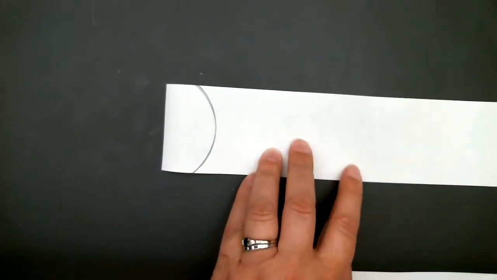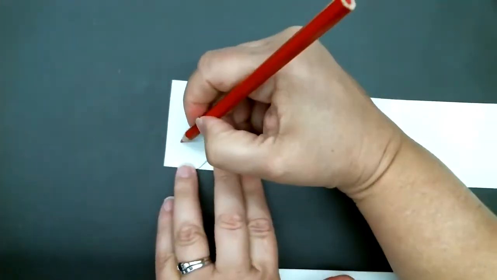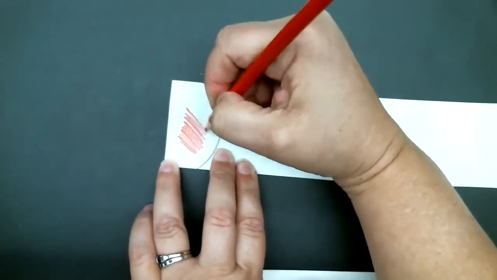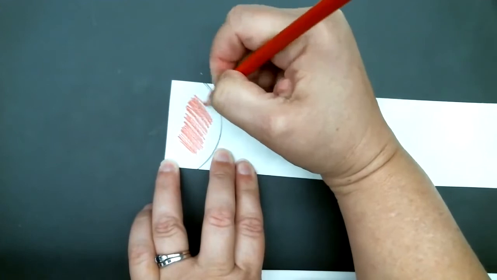And then because my star is a red dwarf, I'm going to color my star red. If your star is an orange dwarf, you're going to color your star orange. If your star is a yellow dwarf, you're going to color your star yellow. So mine is a red dwarf, so I'm going to color it red.